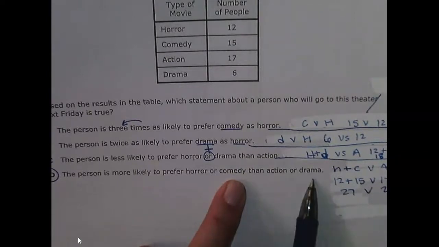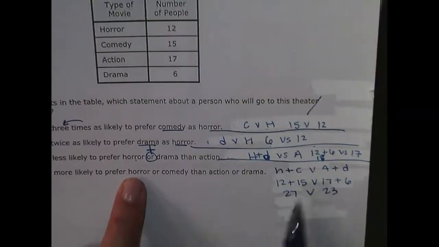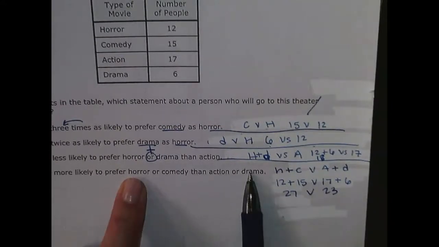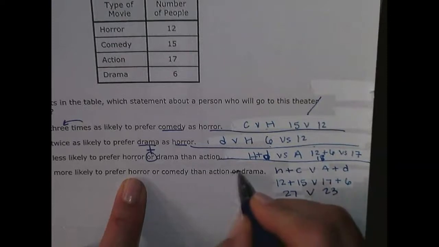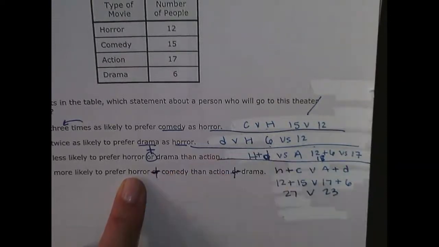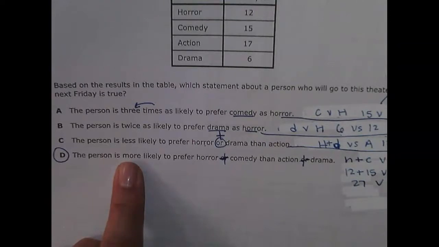versus action and drama. So you're going to take these two and add them. I get 27. And then take these two and add them and get 23. How did I know to add? Because "or" means add in math, at least. So is this number here more than that number? Sure. The answer is D. Lots of word games there.